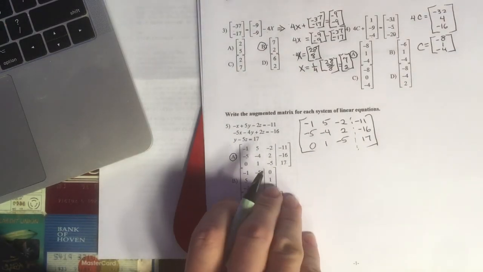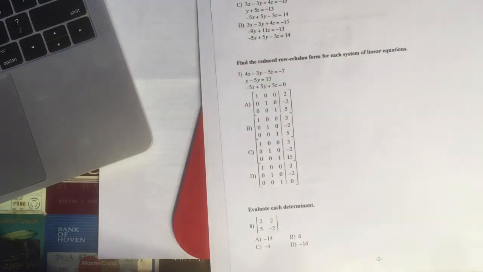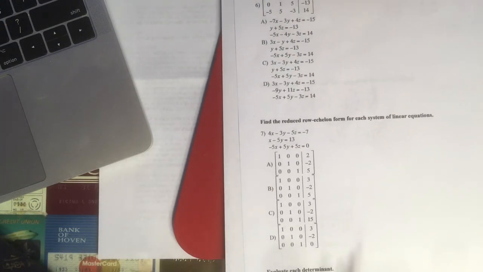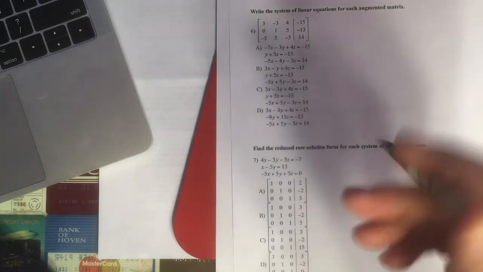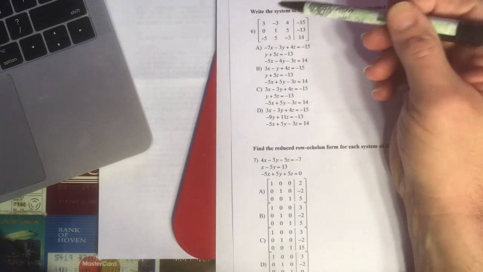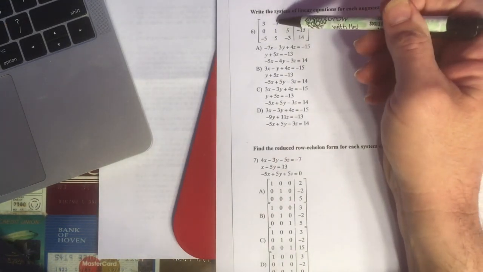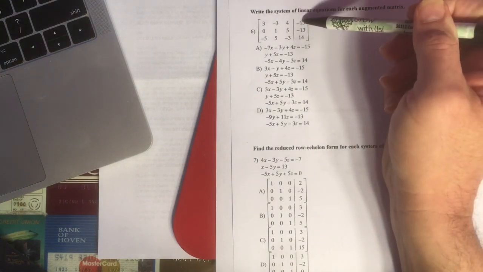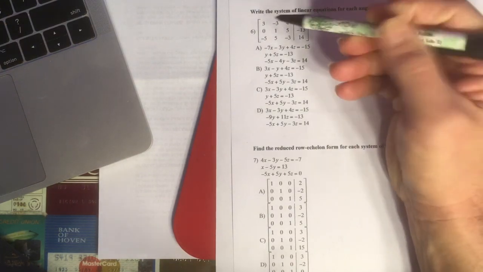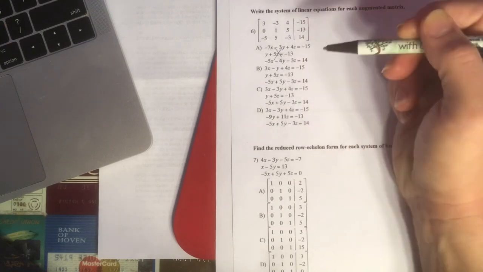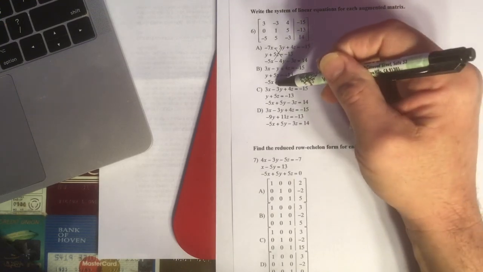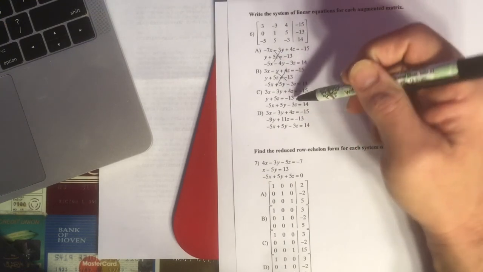Sort of moving through these. Same thing here, write the system of linear equations. So basically we're looking for a first line that has 3x minus 3y plus 4z equals negative 15. That's not this one. That's not this one. That's this one.